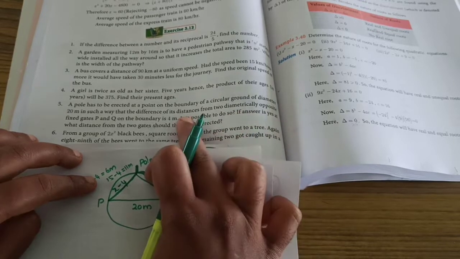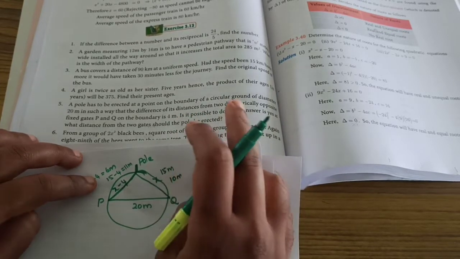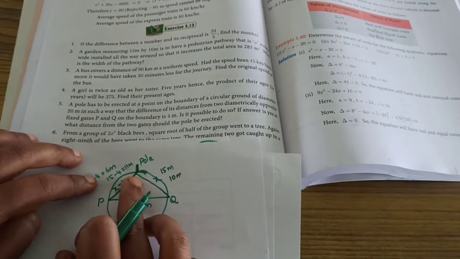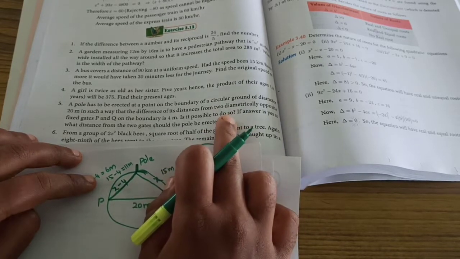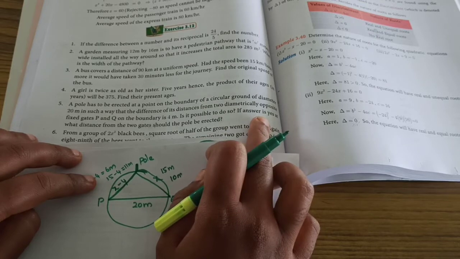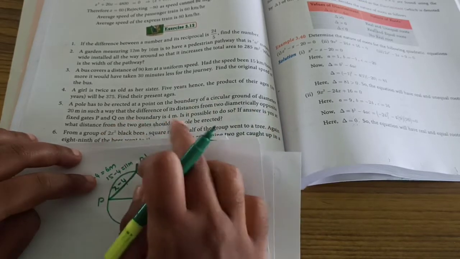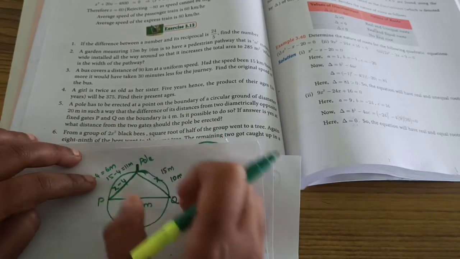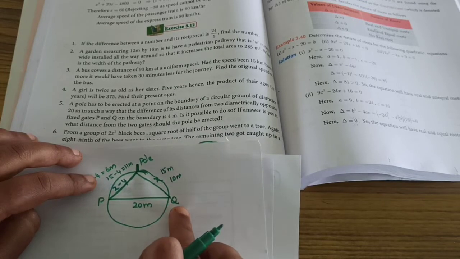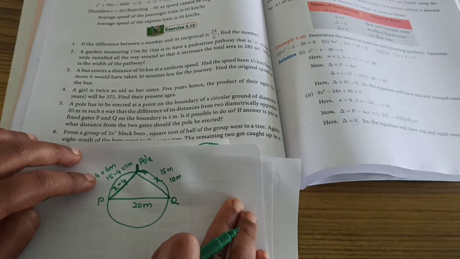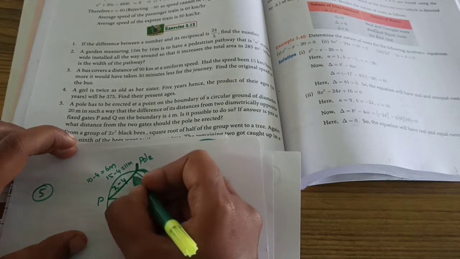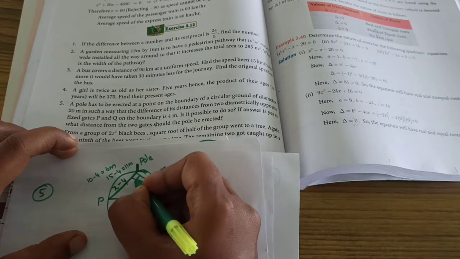Okay, so is it possible to do so? Is it possible to erect a pole like this if the difference is 4 meter? We need to answer yes or no. If the answer is yes, then we need to find the distance, pole to P and pole to the gate Q. This is the outline, and using the Pythagoras theorem we are going to solve this, because here the angle in a semicircle is 90 degrees.